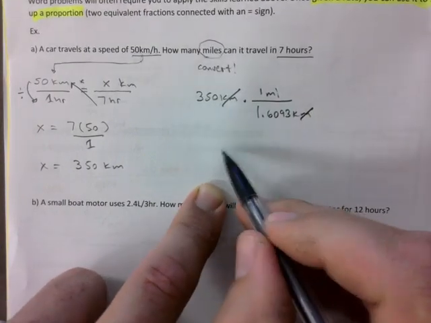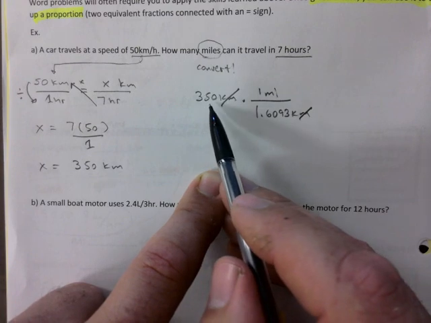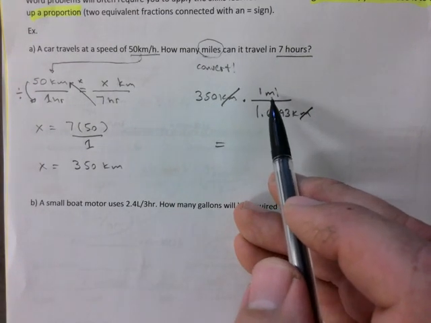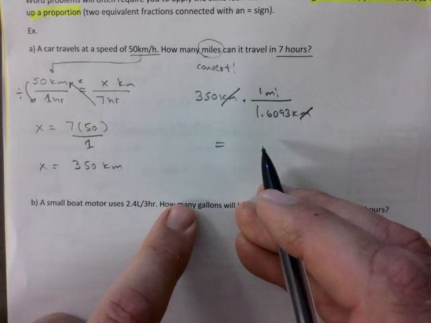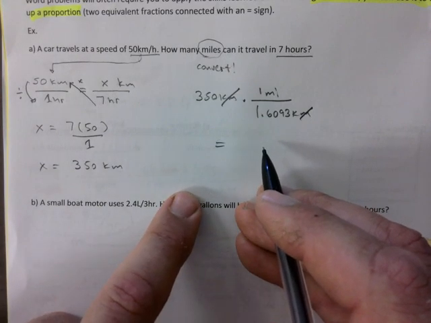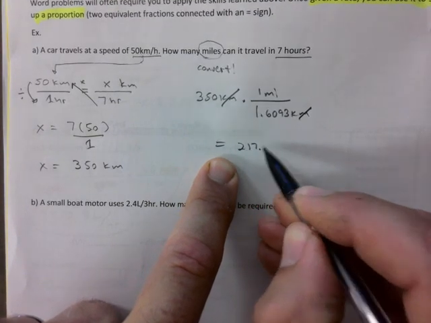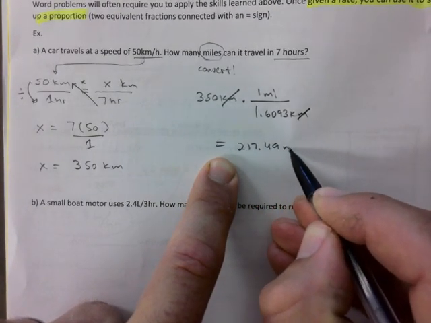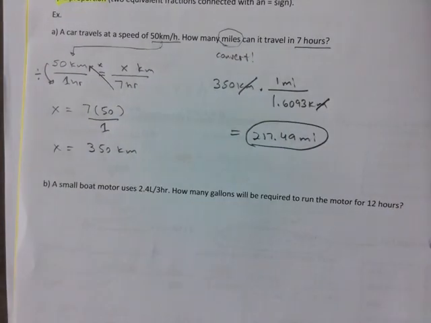Easy peasy, right? So it's essentially 350 times 1, which is 350, divided by 1.6093. And my answer is 217.49 miles. Okay, this is like your final answer there.